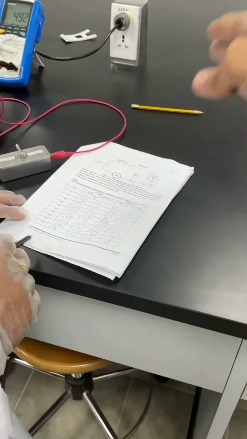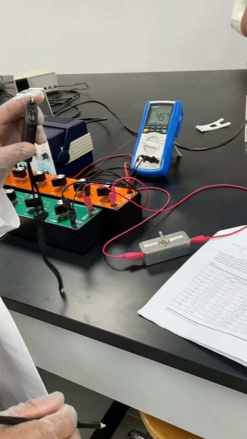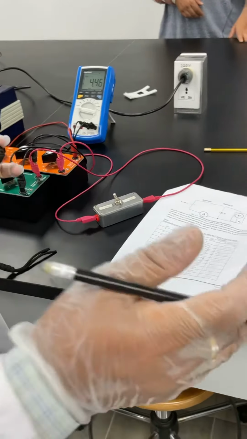I should not switch off this in between. Yes. If I switch on this, it should work continuously.